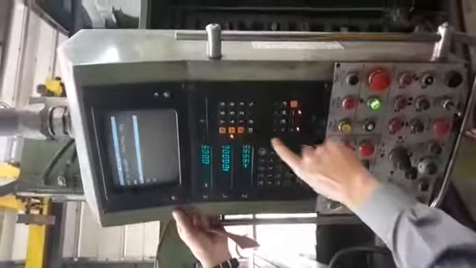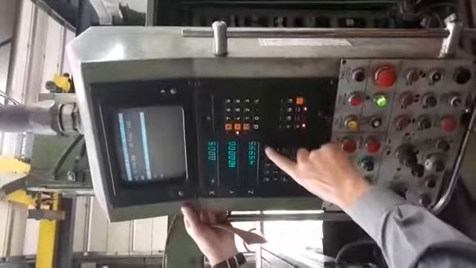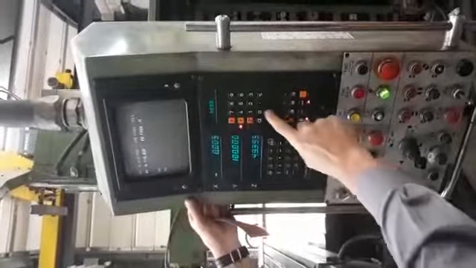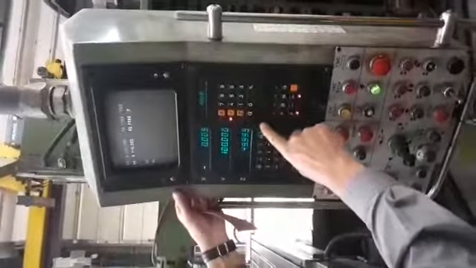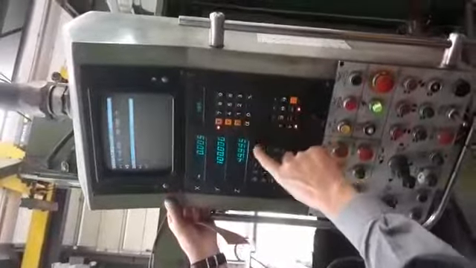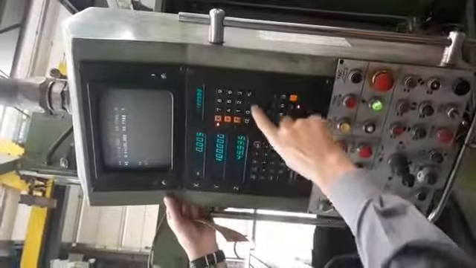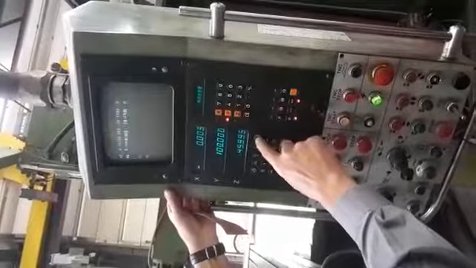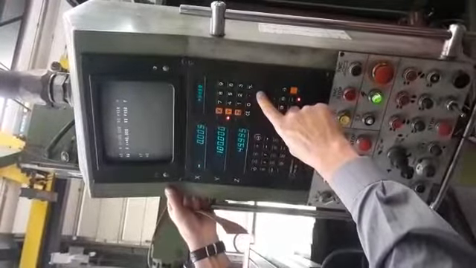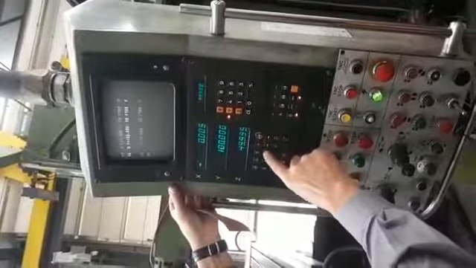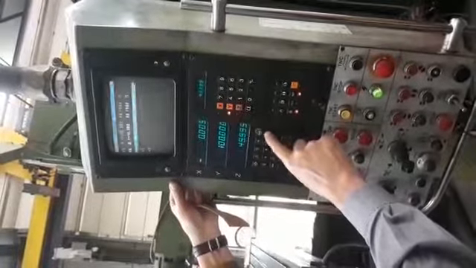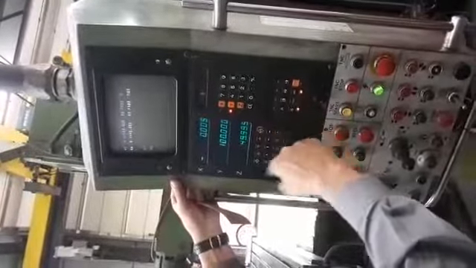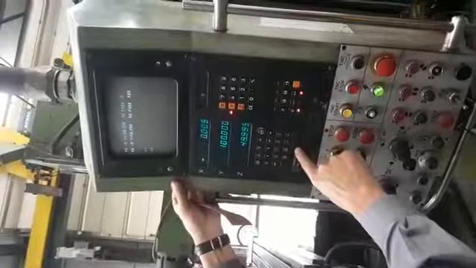Then we go to axis Y, 0, enter, enter, enter, enter, enter. Then we can go, let's say, X100 and Y40. And then we will switch off the spindle. We can switch it off in this last line with M5. Then we will tell him how many times to repeat this label.